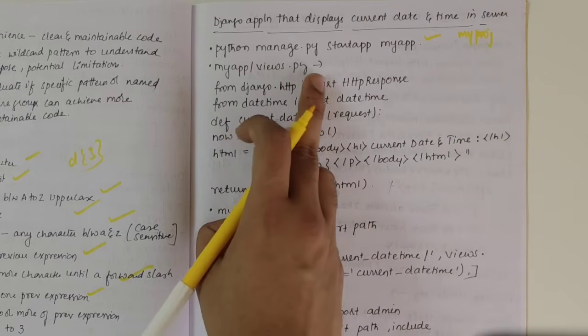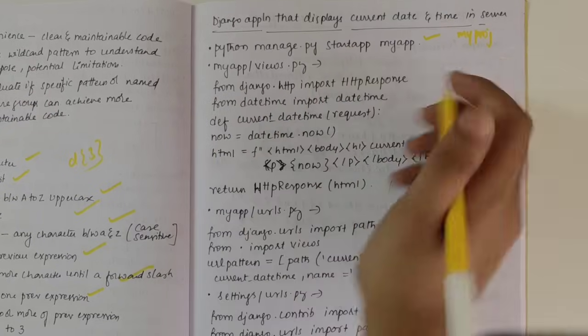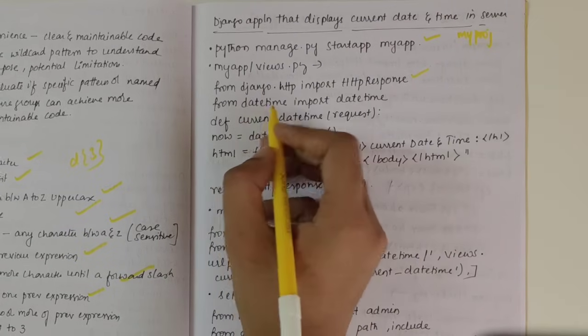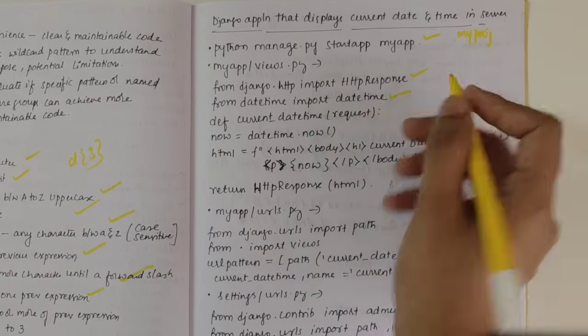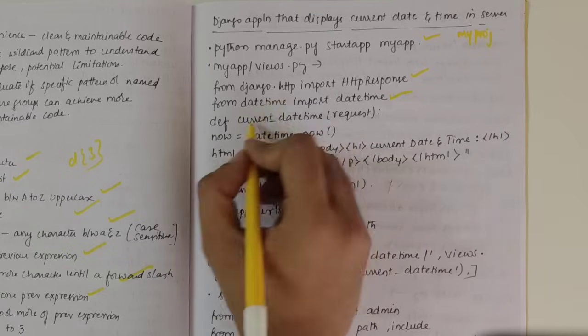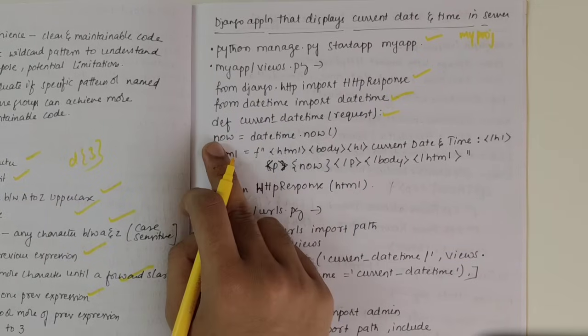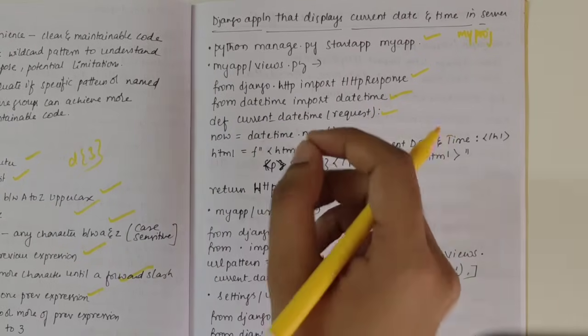So in the views part, I have to write the logic, right? So from django.http import HttpResponse. Then from datetime, I am importing the datetime function. Okay, so define current_datetime as the function name, with request. What am I requesting? now is a variable. I am obtaining the current date and time.